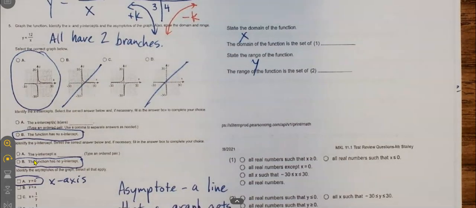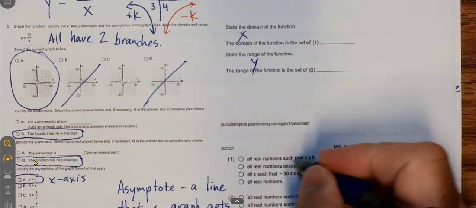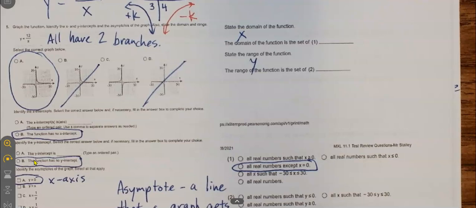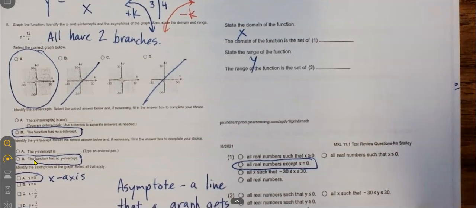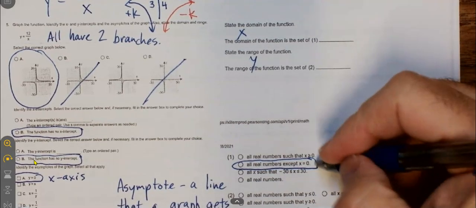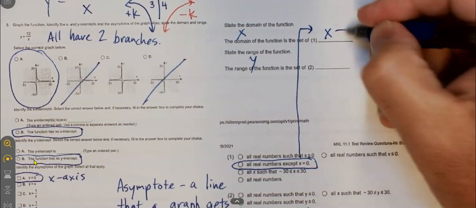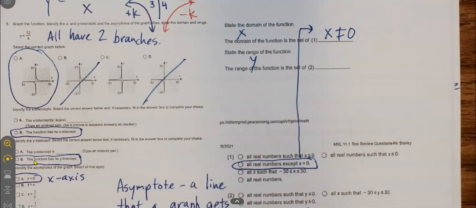Remember, if you smash it all on the x-axis, how much of the x-axis got covered? All of it except for one value. 0. Right. So we can have any number that we want except 0. Now, how do I write that? If I don't like the multiple choice answer, I could write x does not equal 0. That's the simplest way you could write that.